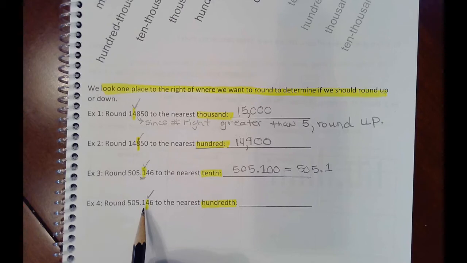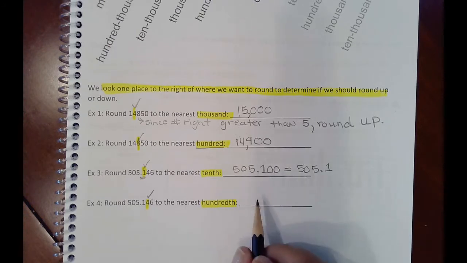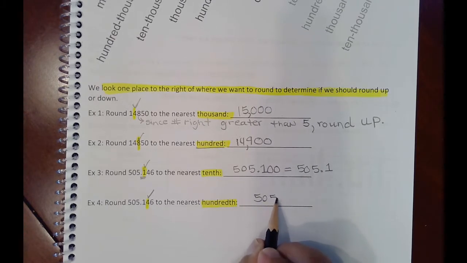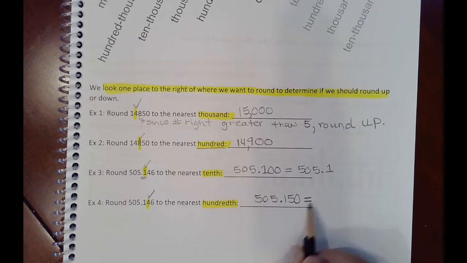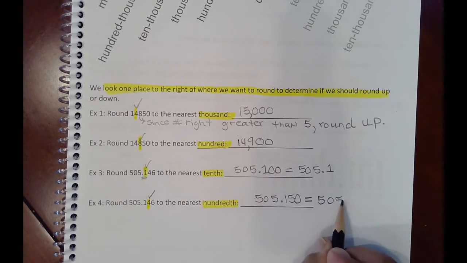We always look at the number to the right of the number that we're concerned with and ask ourselves, is that number strong enough to bump it up? And it is. Anything 5 or greater, you are going to round up. So this is going to be 505.15. Anything to the right gets reported as 0. This answer that I've just given is the same thing as 505.15.